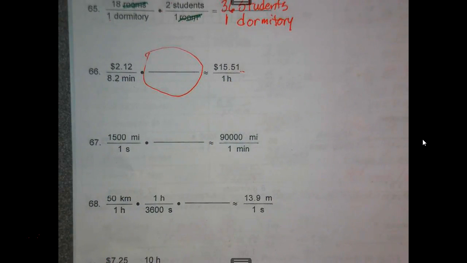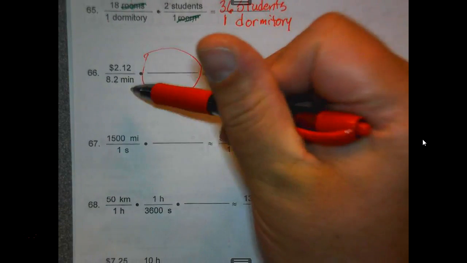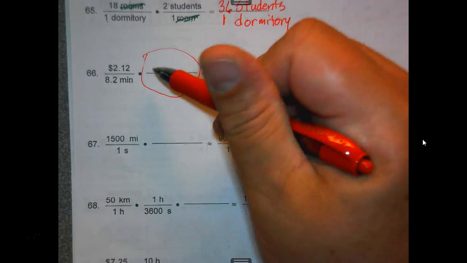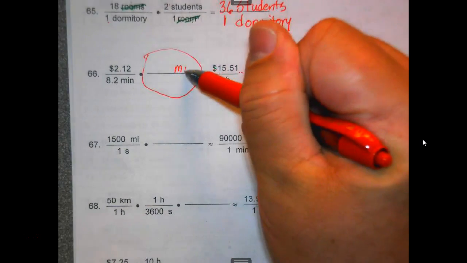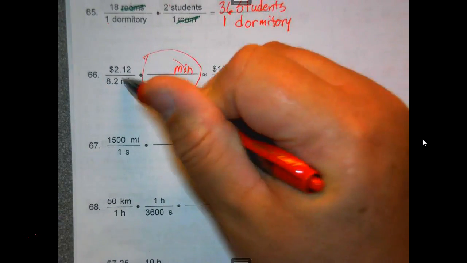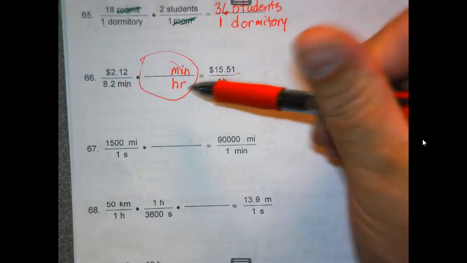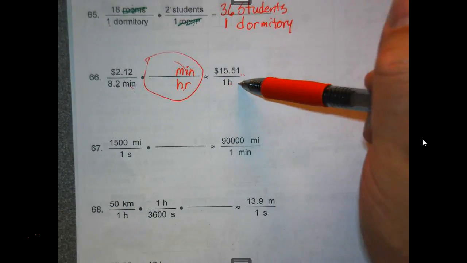This is where you're going to have to multiply by some kind of reciprocal, right? Because we have to convert minutes to hours. So I want minutes up here so that they cancel, right? So that means my hours are going to be in the denominator, so it gets multiplied across.